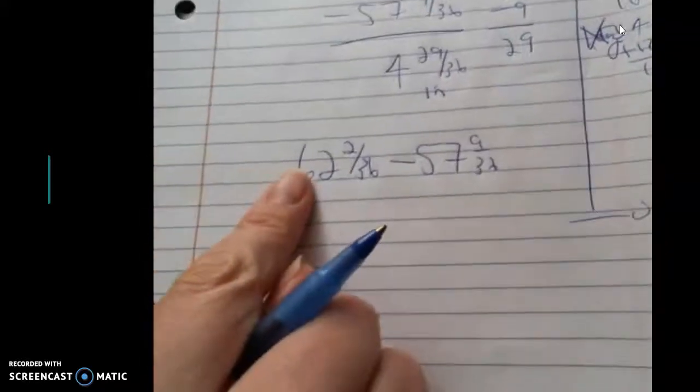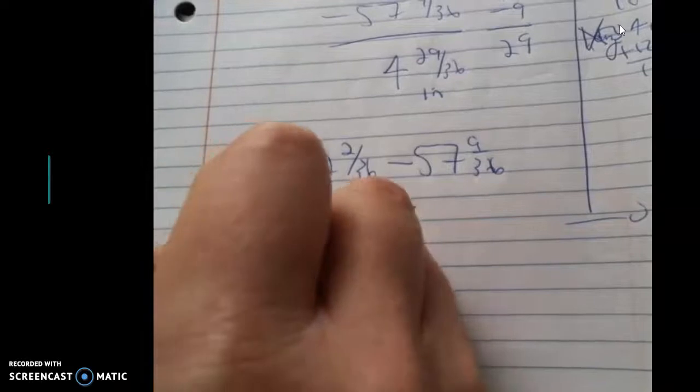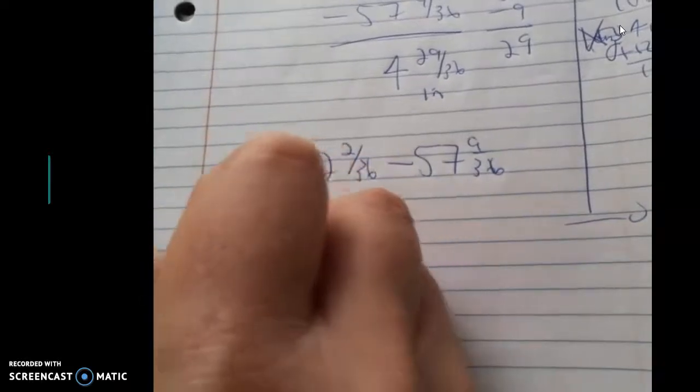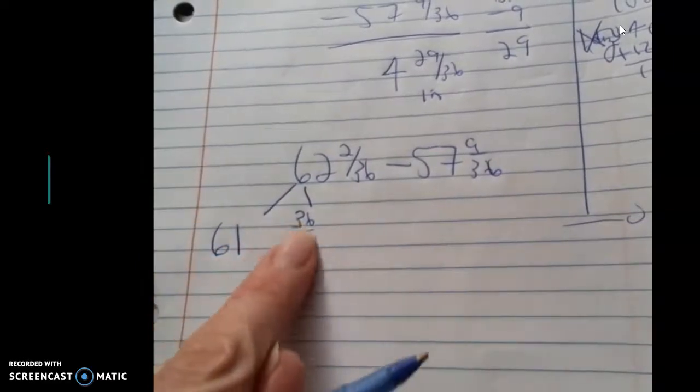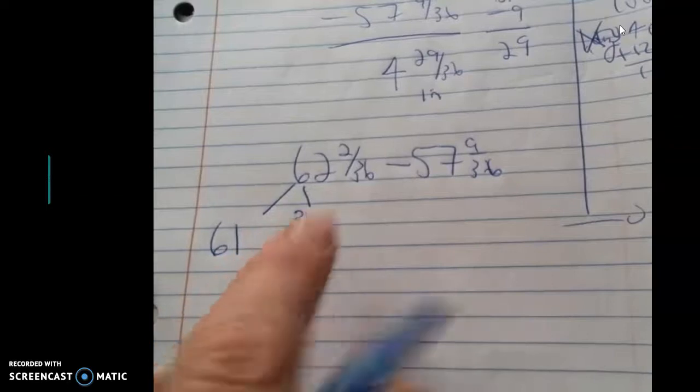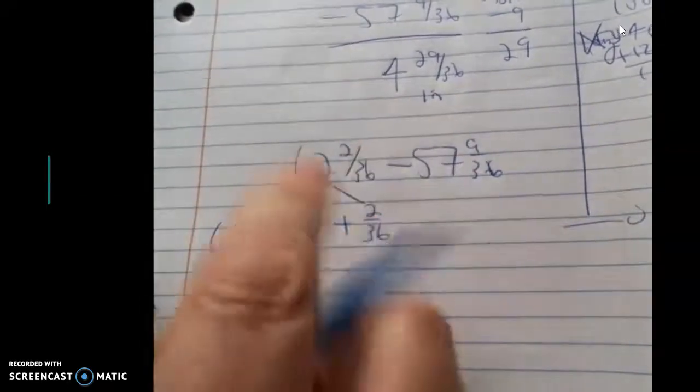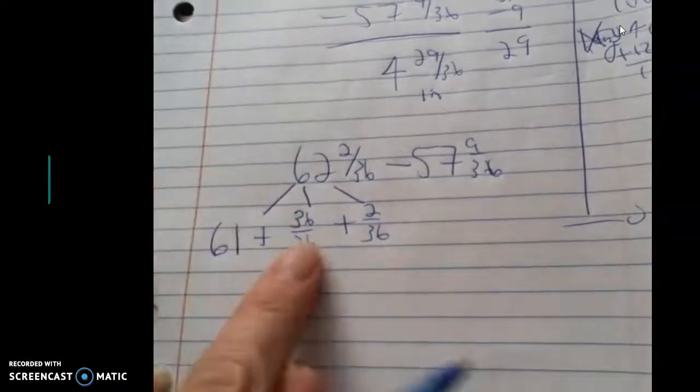Kind of a nice thing you could do on subtraction is you can break this number apart. So I'm going to break this number into 61. And instead of writing 1, I'm going to write 36 over 36. Are you guys okay? That's still 62. So I have 61 with 1. I'm just going to write my 1 as 36 out of 36. And I still have that 2 over 36 from that part. So I'm kind of breaking it up into 3 pieces.